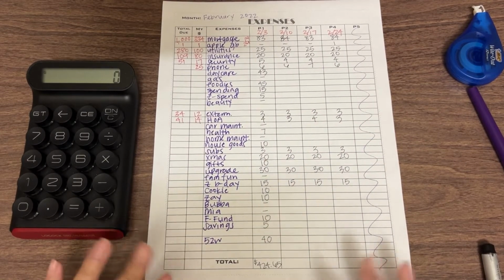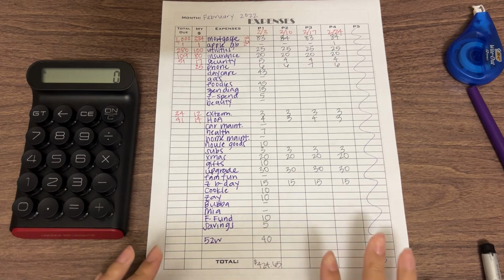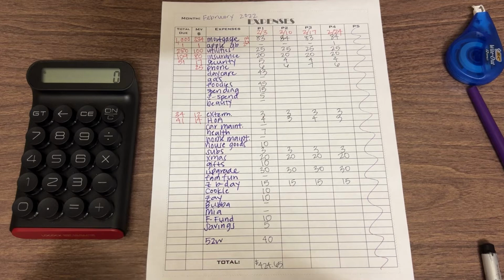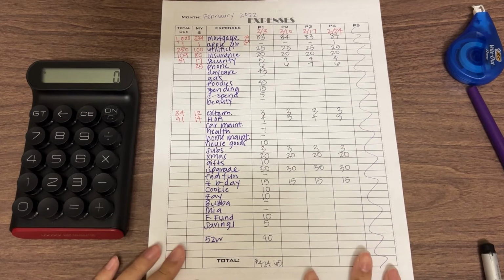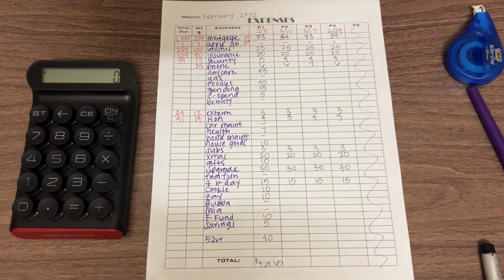And you know, it's nothing fancy. I love watching the sticker budgeters because they're so cute, but I don't want to have to pay money to get a sticker pack per month. You know, this is just good enough for me, and it works and it's cheap. So yeah, I really hope that that was helpful for you.